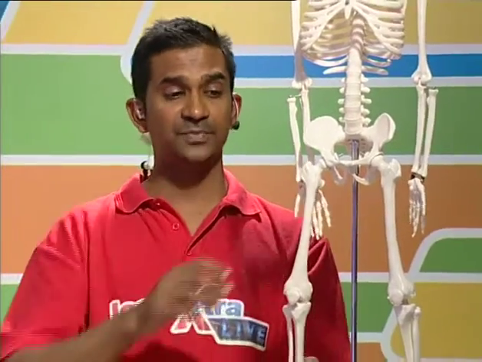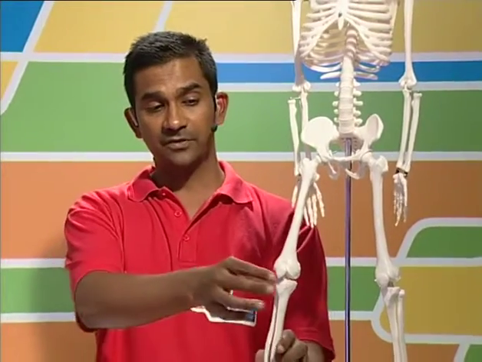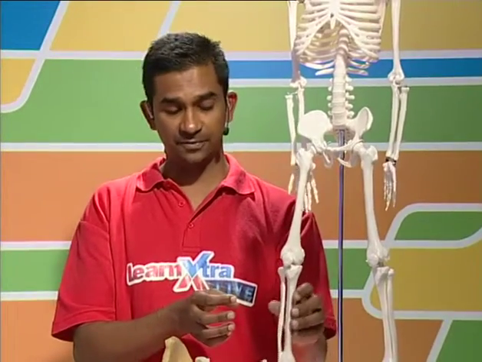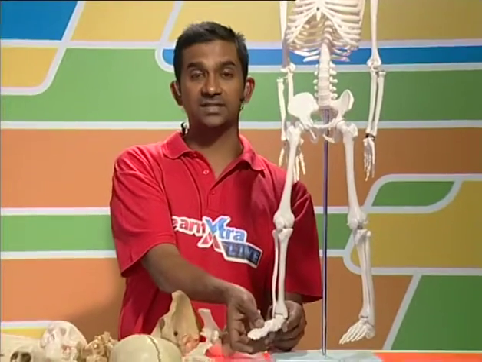In the lower legs, in the limbs, we've got the longest bone, which is the femur. We've got the patella or the kneecap. We've got the tibia and the fibula. We've got your tarsals, metatarsals, and your phalanges. So that's a very quick look at it.